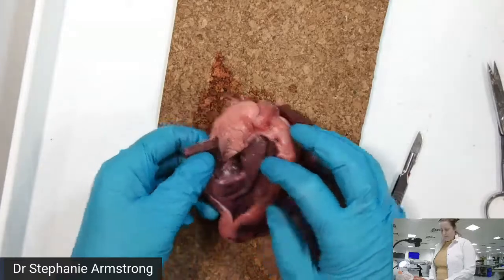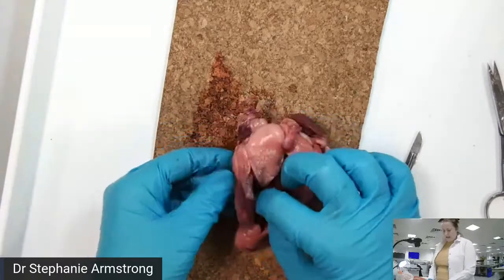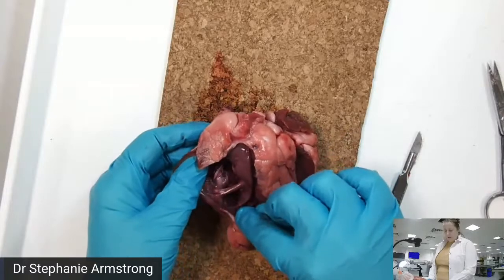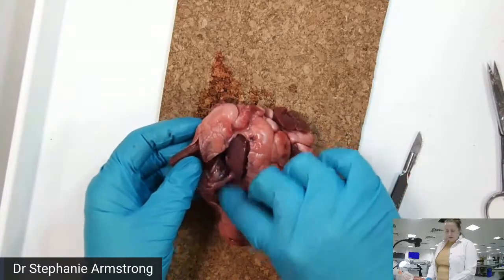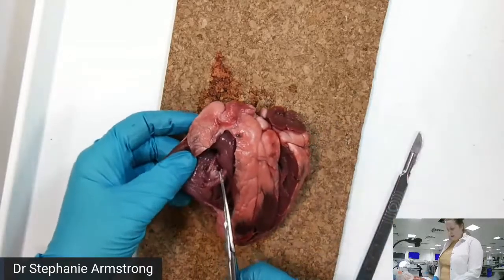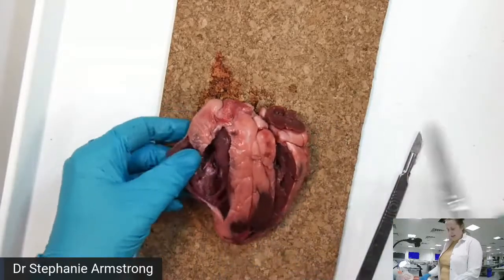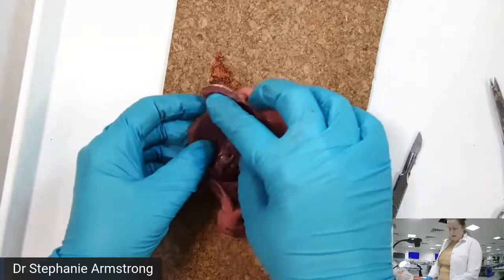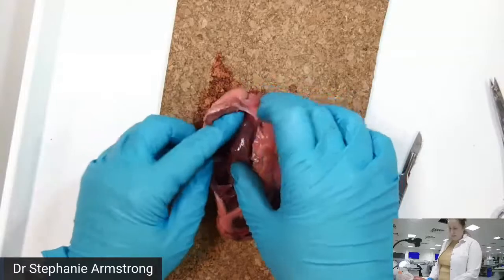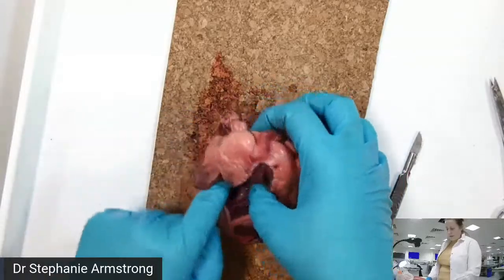So again, if we look in here, we can see the inside of the ventricle. And again, there's some muscle and things going across there with the tendons inside. And you've got the valve up above that would separate the two chambers. And we can go back and think about, where is this coming out?